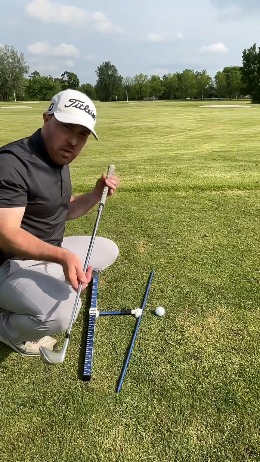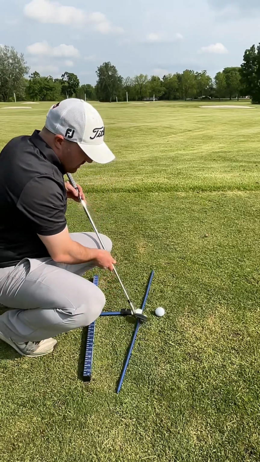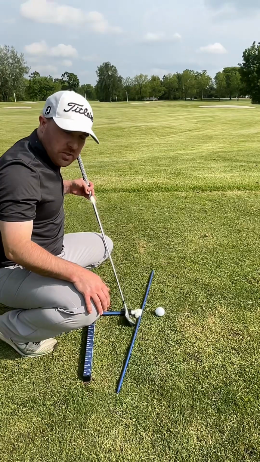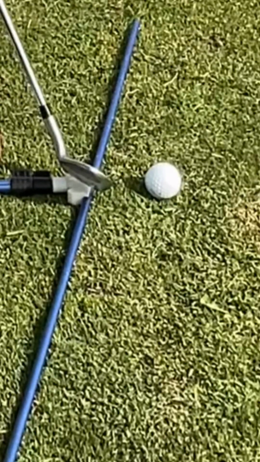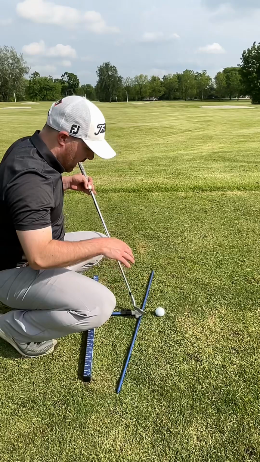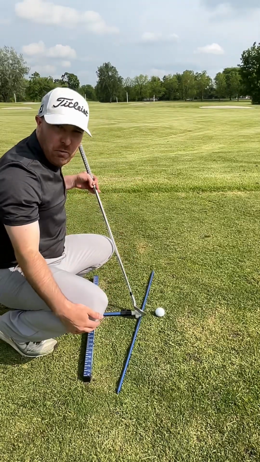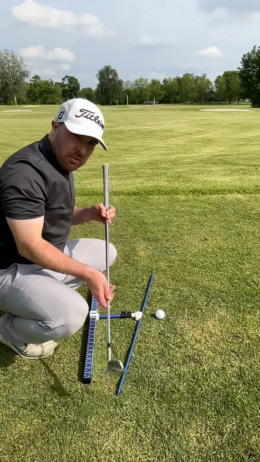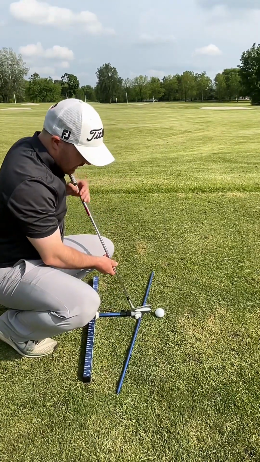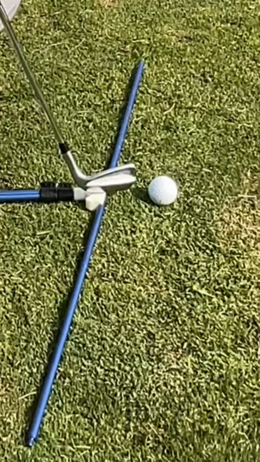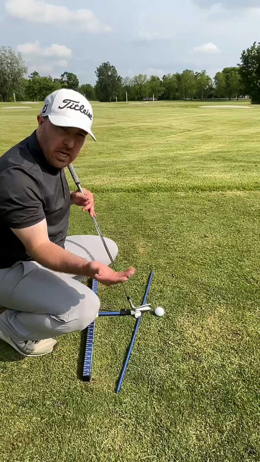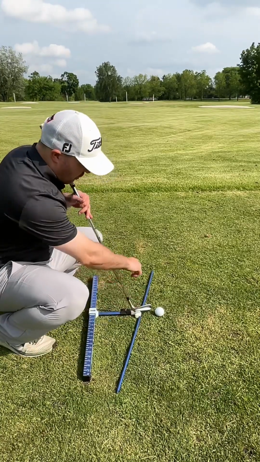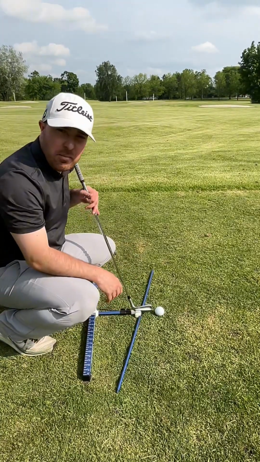However, if I swing and that golf club face relative again to this path is pointing to the right, or it's open like that, then that's going to create a rightward curve or a fade. If I swing and this golf club is oriented to the left like that, well, then that's going to create a draw, and it's going to move to the left. Again, a face pointing to the left relative to that path.